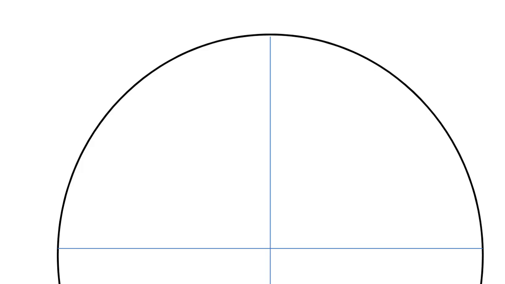Now, it's important to note that I can break this first quadrant into a 45-degree angle, and then from there, I can also break it up into a 30-degree angle. So the 30-degree angle is the smaller one.